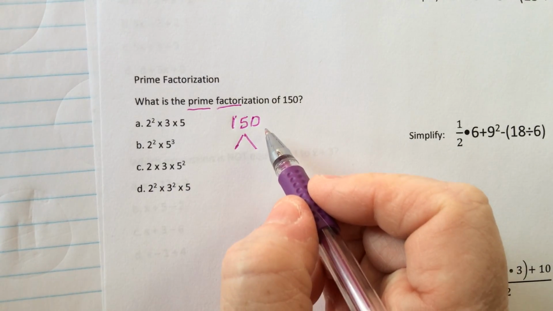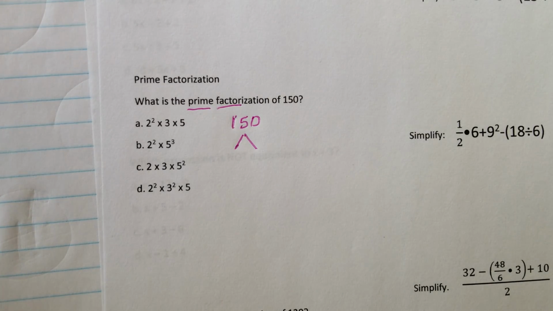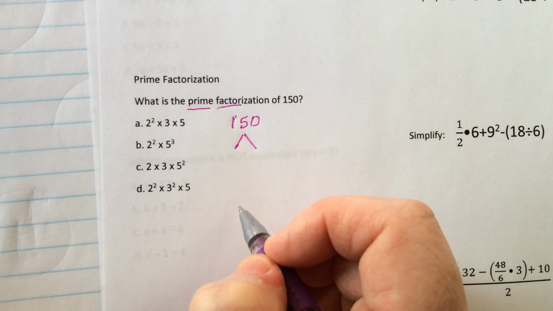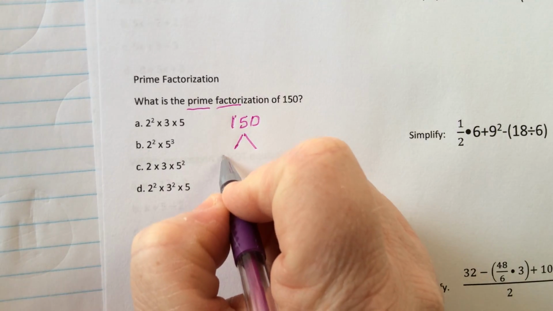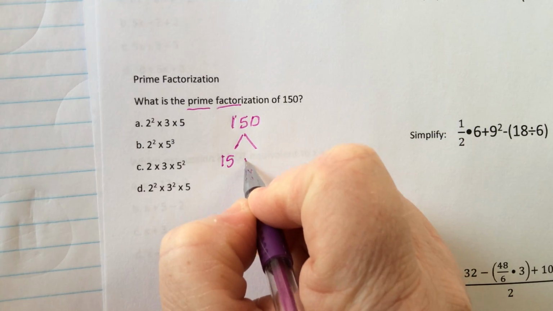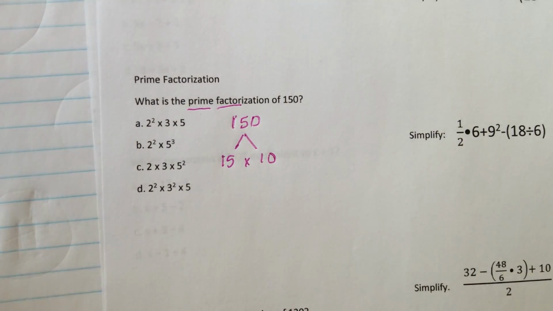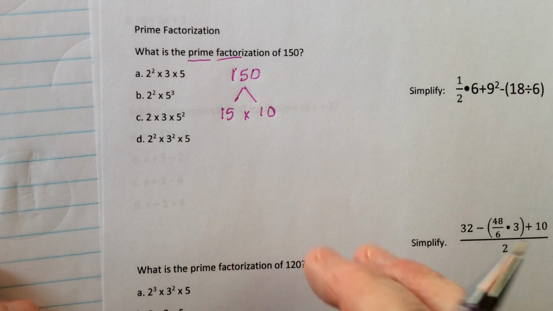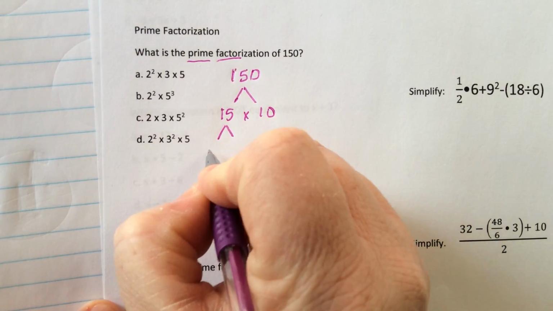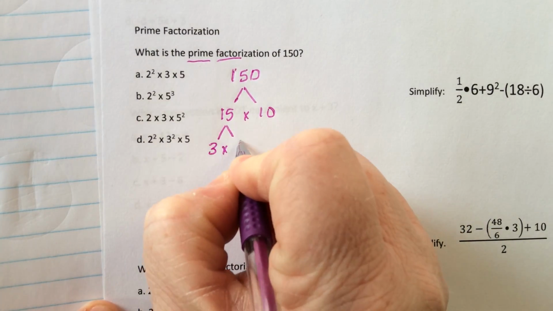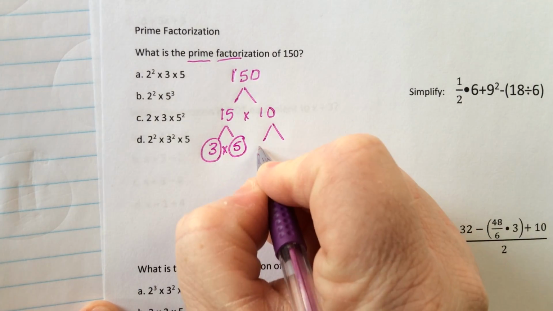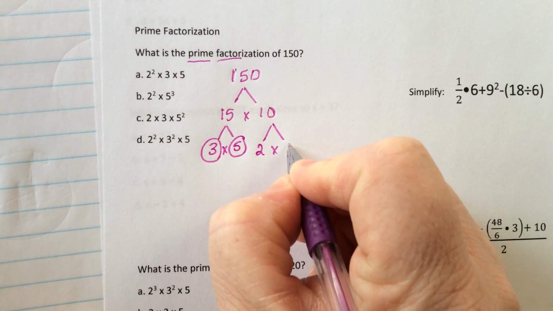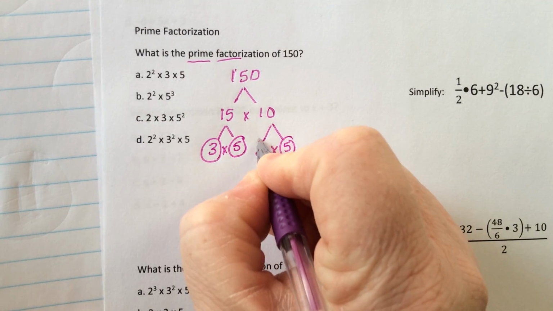Well, I noticed that it ends in a 0, so that tells me it should be a 10. That's what I start with. But there are other ones. You could choose 30 times 5 or 50 times 3 or 2 times 75. But I'm going to do 15 times 10. They are both composite numbers, so I keep dividing. 15 is made up of 3 times 5, and they are both prime. 10 is made up of 2 times 5, and they are both prime.